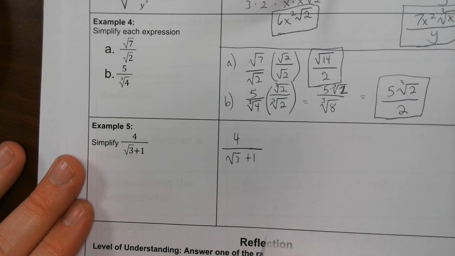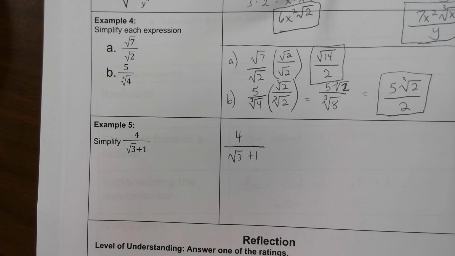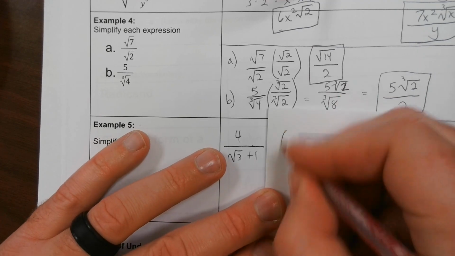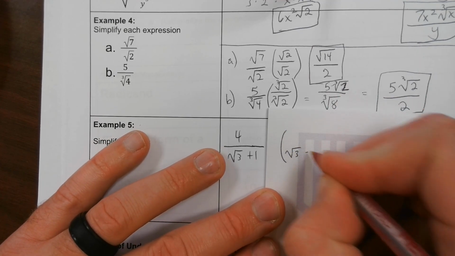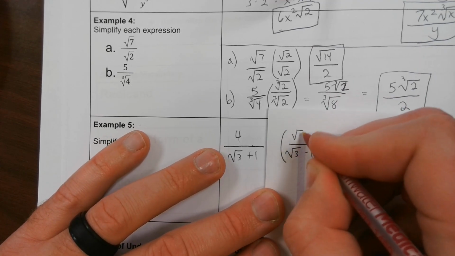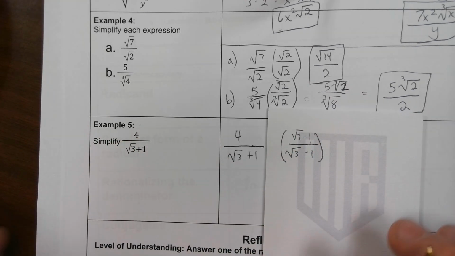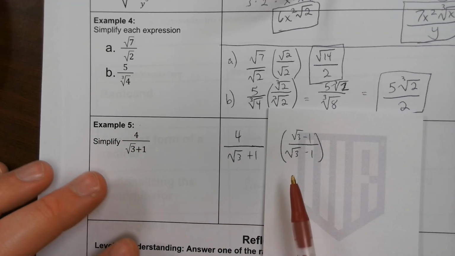So we have to use what we call the conjugate in order to do that. And I'm just going to show you. Whenever I multiply by the conjugate, again, I have to multiply the top and the bottom by the same thing so that it doesn't change the value.